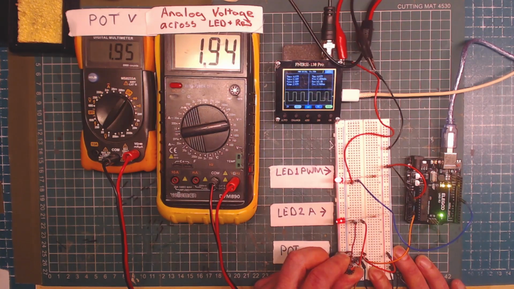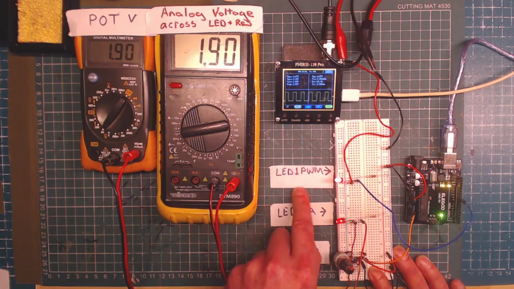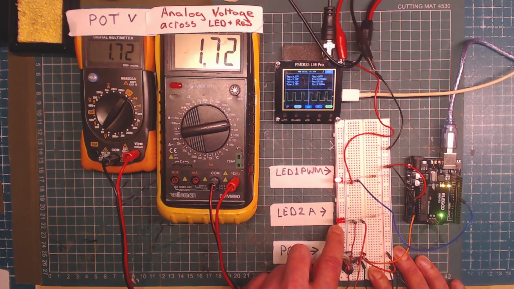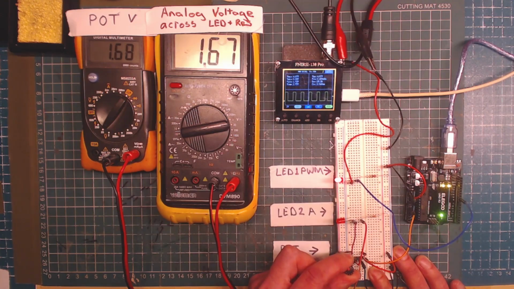You can just see the difference of how the pulse, you've got more control with the pulse width modulation on that LED than you do supplying it just with an analog voltage. Back down to about under 1.8 volts. This LED has gone out and this LED is still running.